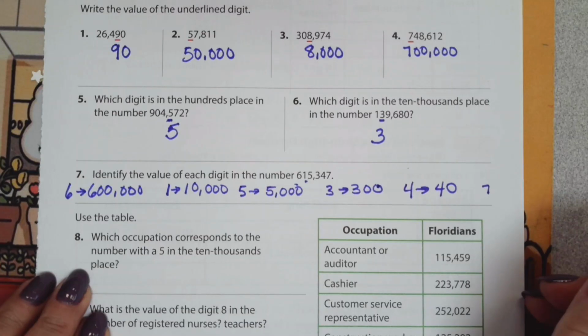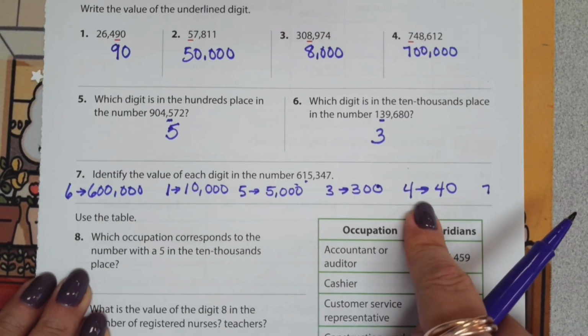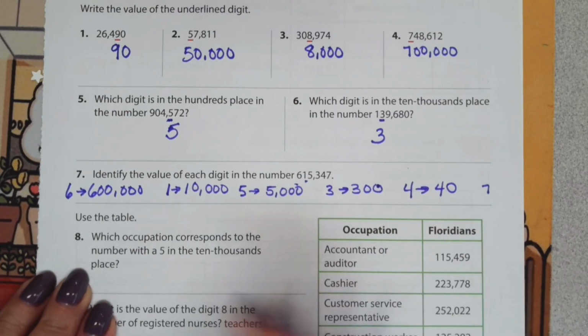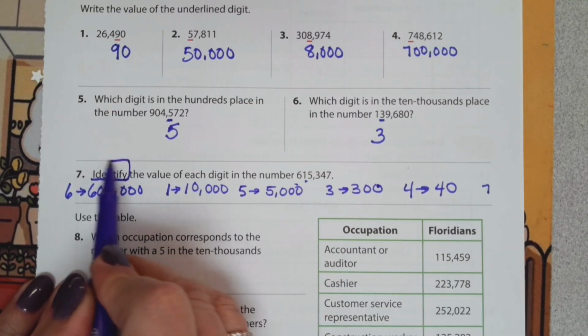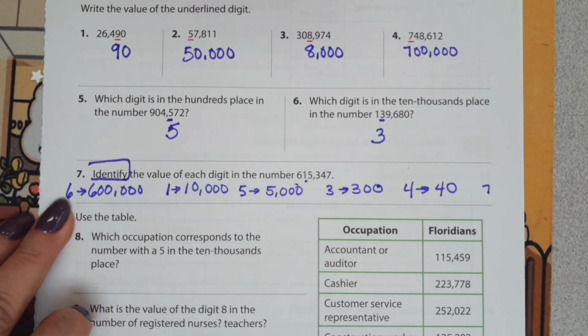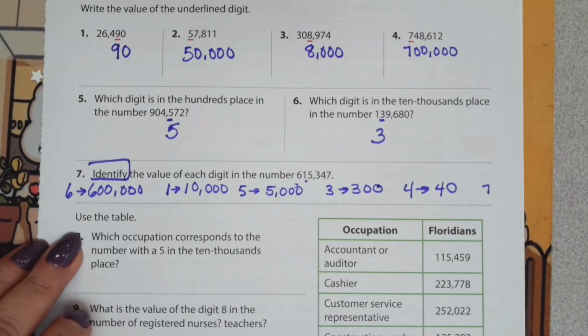So if you did not do it like this, make sure that you fix it. We haven't done it in expanded form. This is not expanded form. This is just, you see where it says identifying? You're identifying the value of each one of the digits. Is it okay if we did that, except instead of doing the 6, we just put the numbers? What did you do?